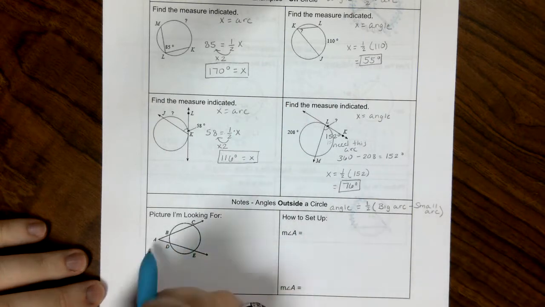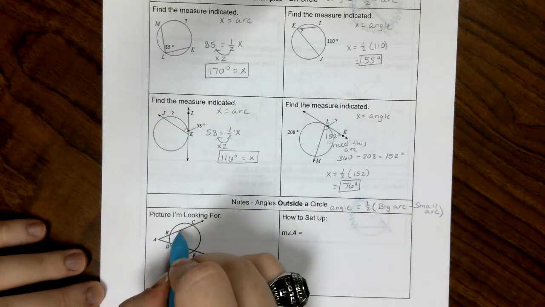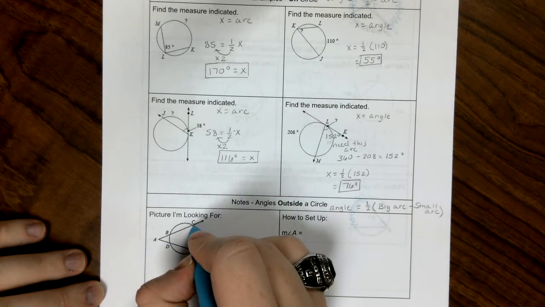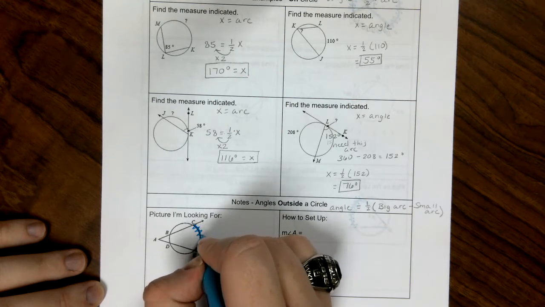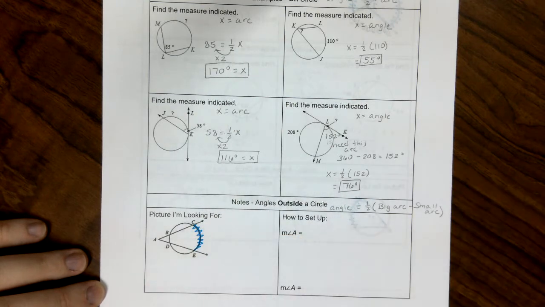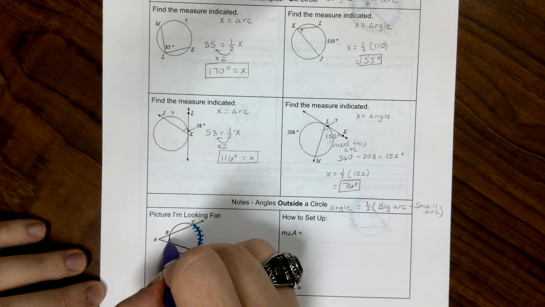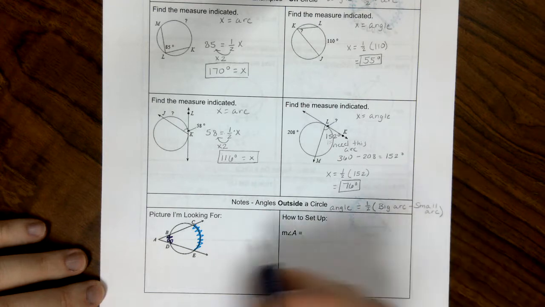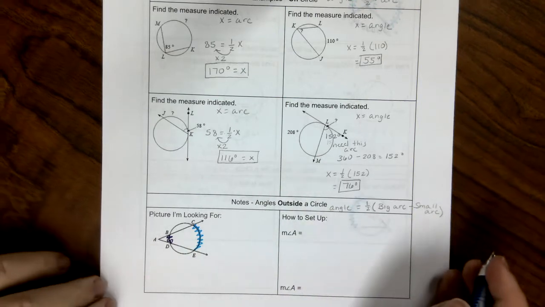All right. So our angle here, angle A out here, what's the big arc? Well, see how you go all the way across. The big arc is going to be all the way across on the other side of the circle. It's going to be this piece right here. All right. Your small arc is the one closest right there. So keep that in mind. The big arc is farther away from the angle. The small arc is closer.